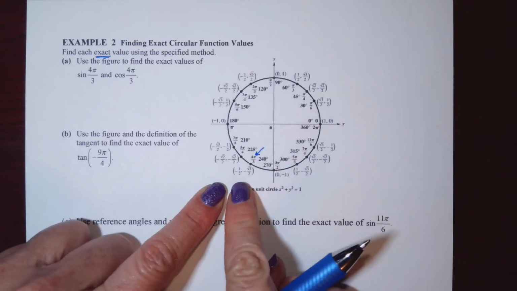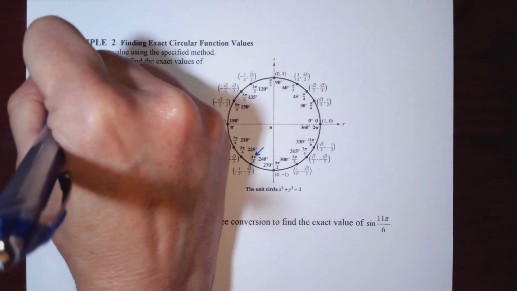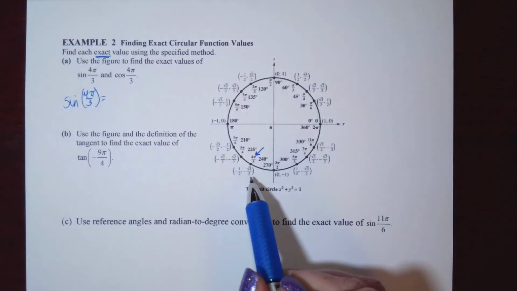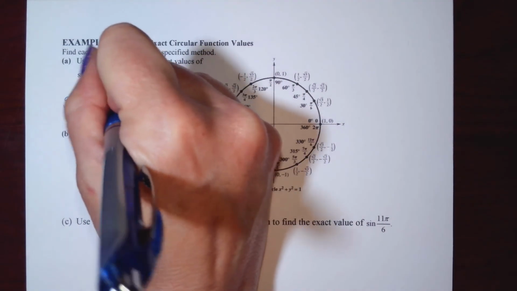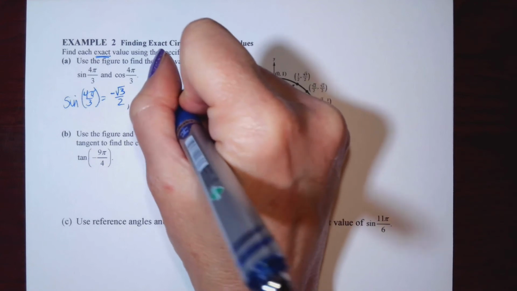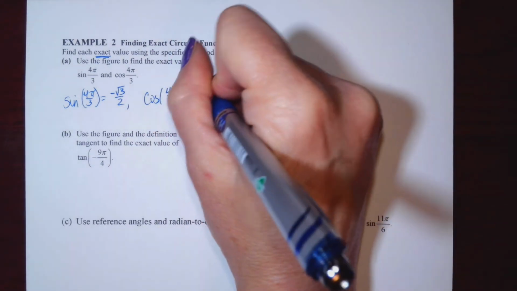I've got my xy coordinates. Both of them are negative in quadrant 3. The sine function value of 4 pi thirds is the negative y coordinate, -√3 over 2. And the cosine function value here at 4 pi thirds is that x coordinate, -1/2.